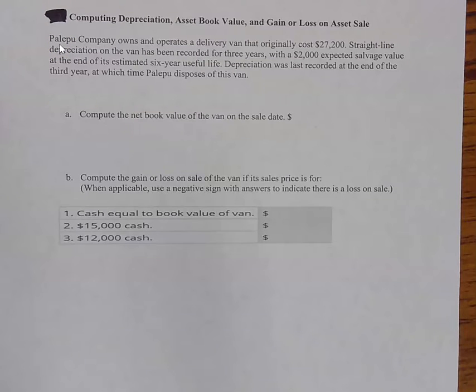Got some company that starts with a P, owns and operates a delivery van that originally cost them $27,200. Straight line depreciation on the van has been recorded for 3 years with an expected $2,000 salvage value at the end of its estimated 6-year useful life.